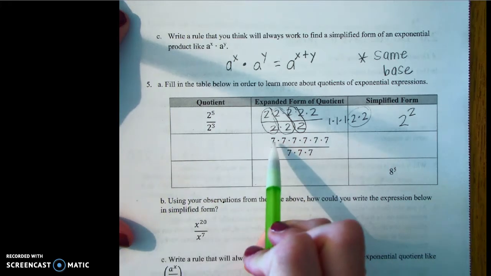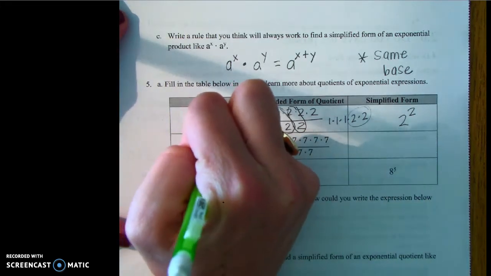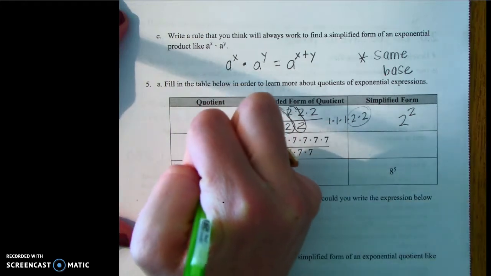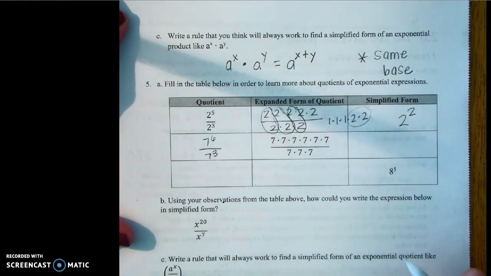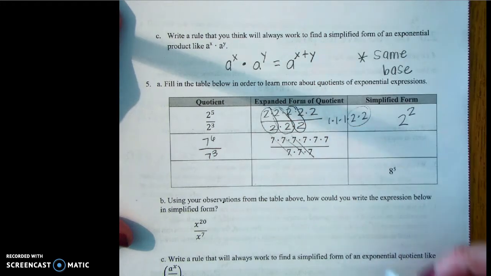So here the quotient would be 7 to the 6th power divided by 7 to the 3rd power. Again, I can cancel these out because when I divide them, I just get 1. So I'm left with 7 to the 3rd power.